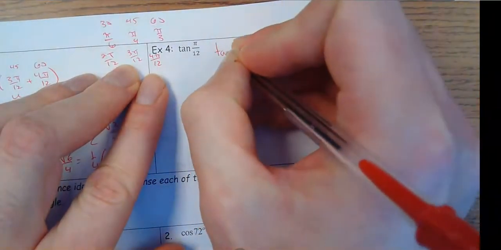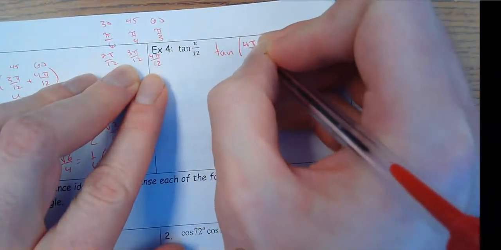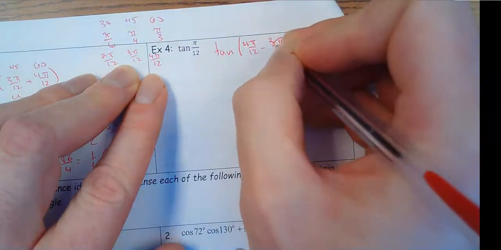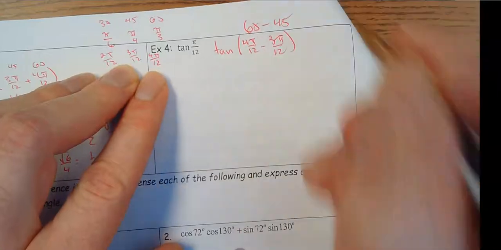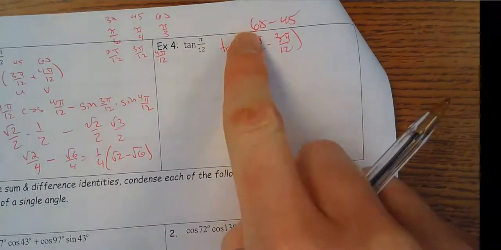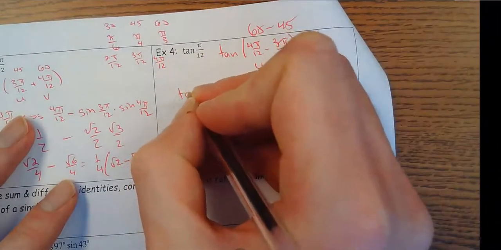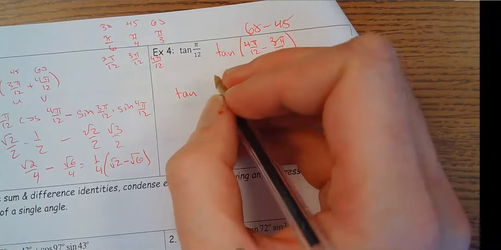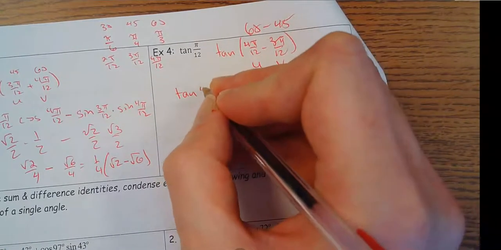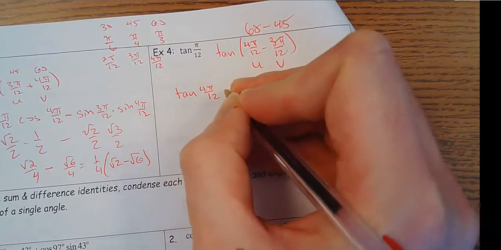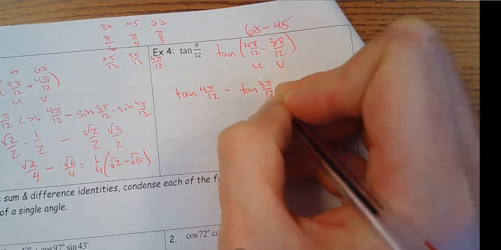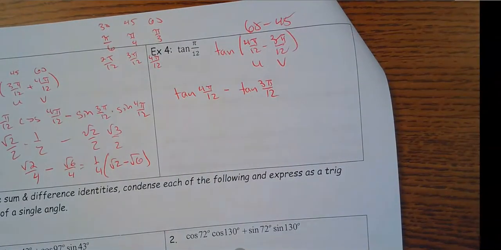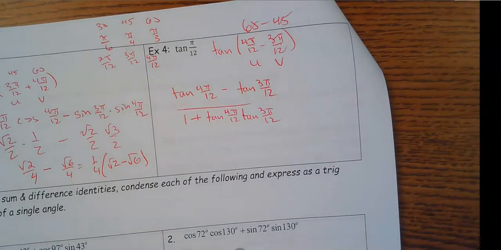So I'll do tangent of 4 pi over 12 minus 3 pi over 12, which in the back of my mind I'm thinking is 60 minus 45. So when I'm looking at my reference triangles, I'm using 60 and 45. So this is my u and my v. Using your formula from the front, that'd be tangent 4 pi over 12 minus tangent 3 pi over 12. In fact, I might pause the video and write this in to save time, so you can pause the video and write it in too.